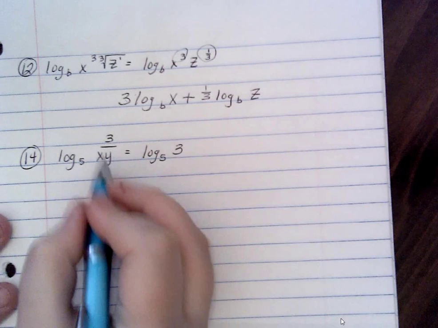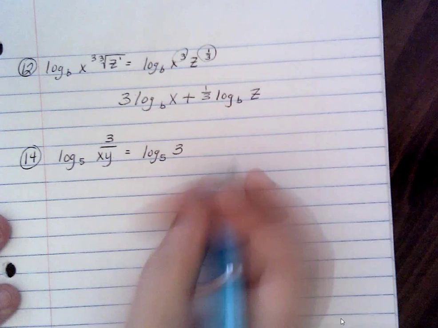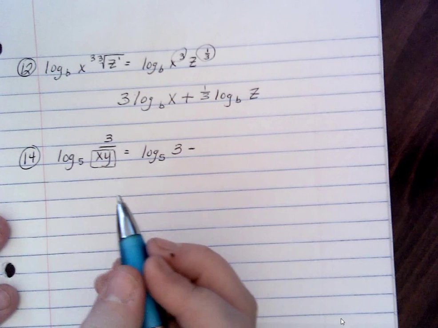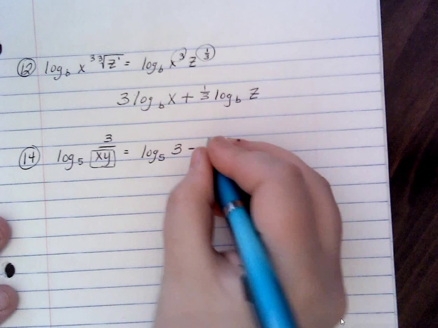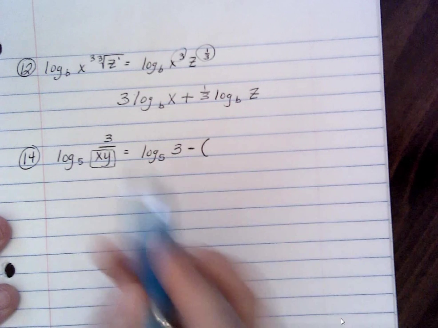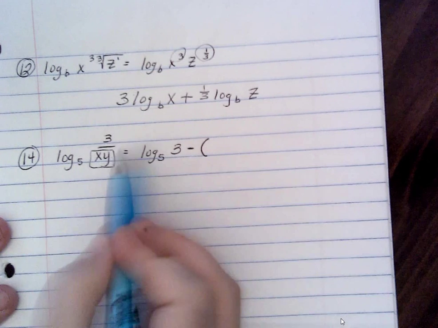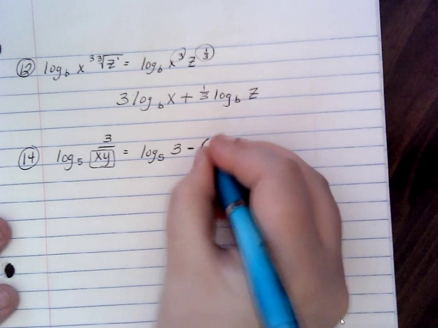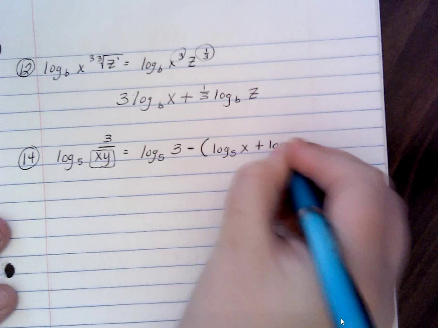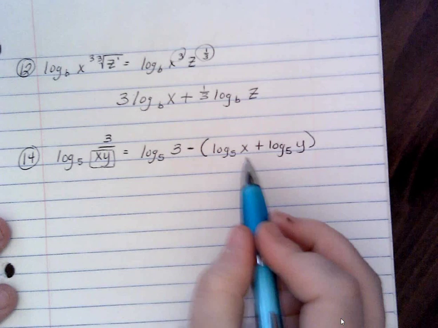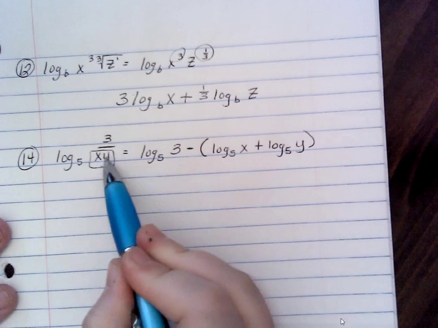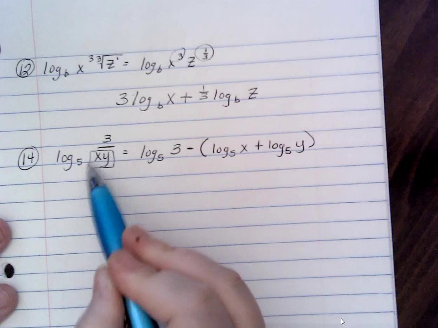Now, this is division, so remember when you're dividing, you're actually going to subtract. Since both the x and the y are in the denominator, we're going to have to use parentheses, because by doing this subtraction and then the parentheses, that means that all of this that's in the parentheses is going to be in that denominator. So we're going to write log 5 of x plus log 5 of y. And the reason I wrote the plus sign here is because the x and the y are being multiplied. So when you multiply them here, you're going to add them here.